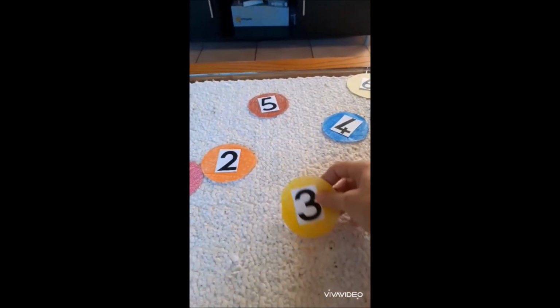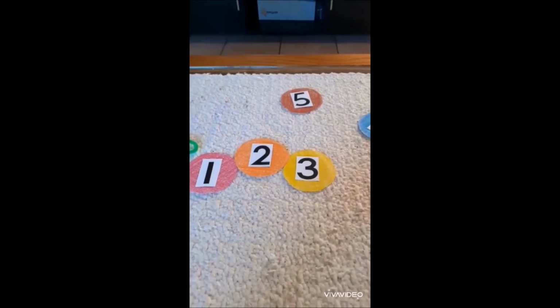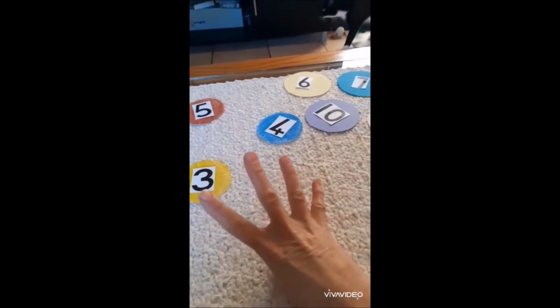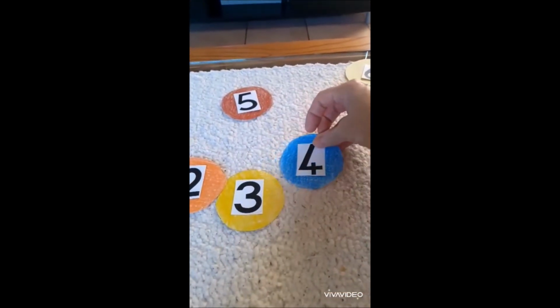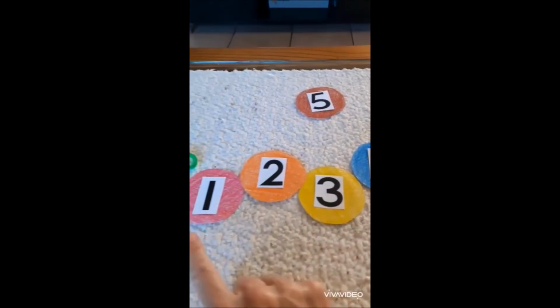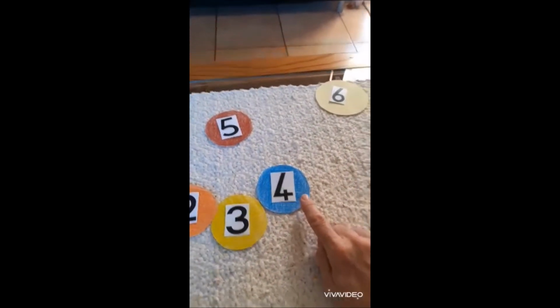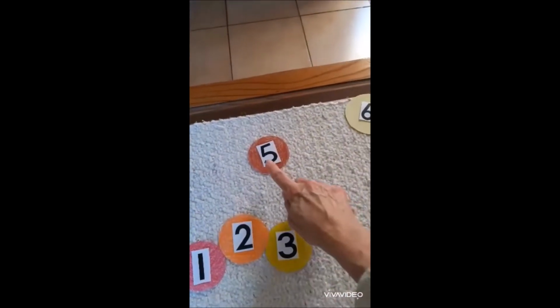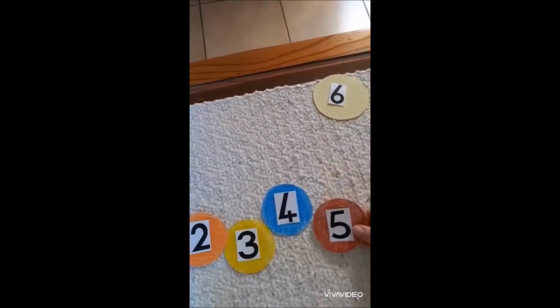And after 2, 1, 2, 3. There it is. Did you spot it too? Number 3. And after 3 comes 4. Number 4. There's our number 4. Let's put him there by the caterpillar's body. And after 4, 1, 2, 3, 4 comes. Can you spot number 5? There it is, number 5. Let's put it here by our caterpillar's body.